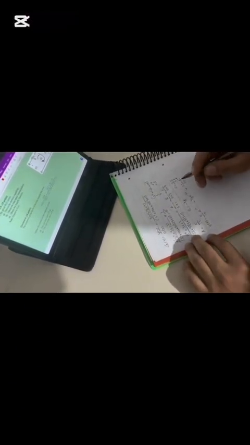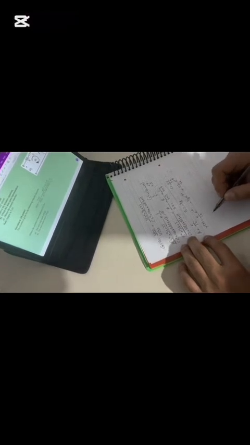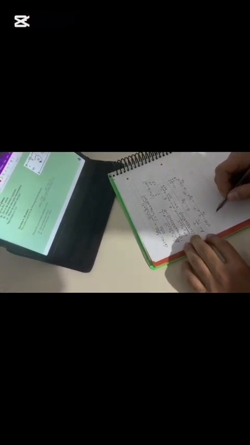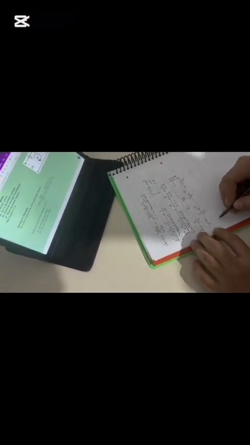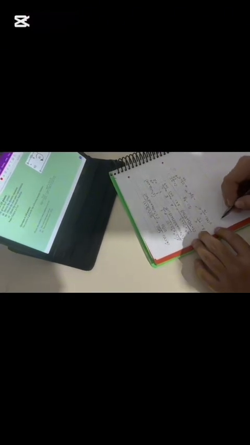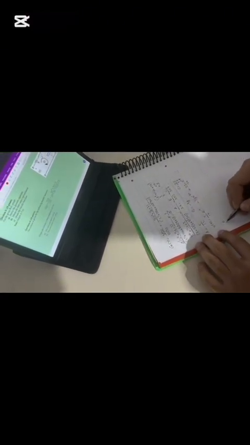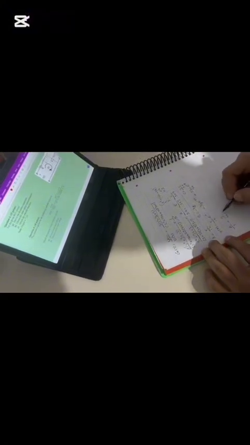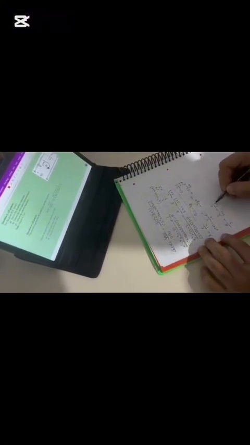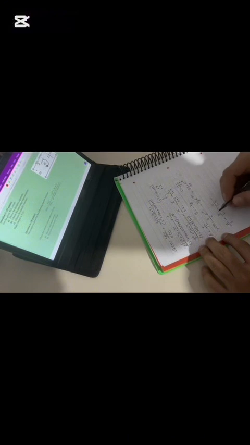So as we can see here, we will have another function from the upper one: A over s, plus B over s plus 1, plus C over s plus 3, plus D over s plus 7.